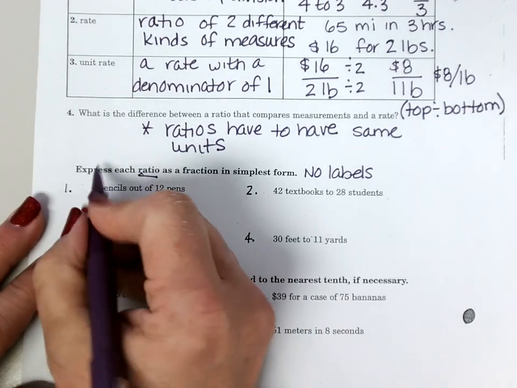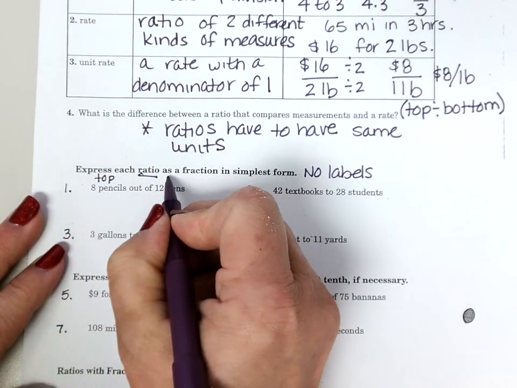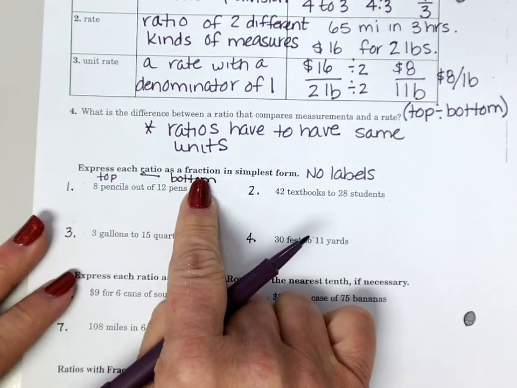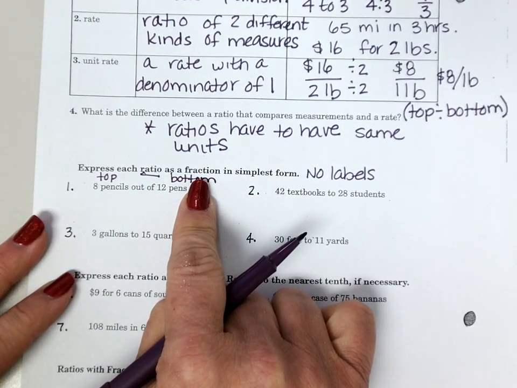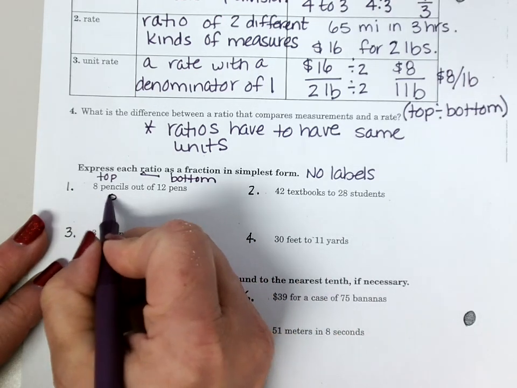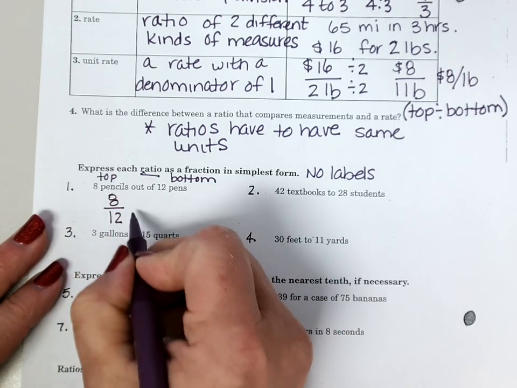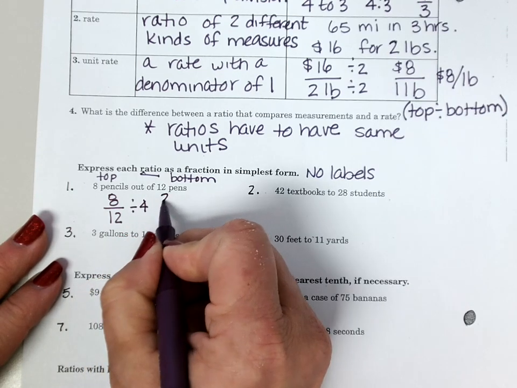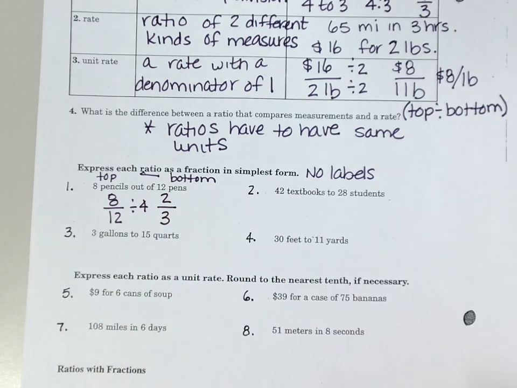However it's written, whatever's written first should be on the top, whatever's written second should be on the bottom. It says that they want us to write it in fraction form and to make sure it's in simplest form. So if I'm comparing 8 pencils out of 12 pens, the ratio of pencils to pens is 8 to 12. I can divide both of those by 4 and I'll get 2 to 3.